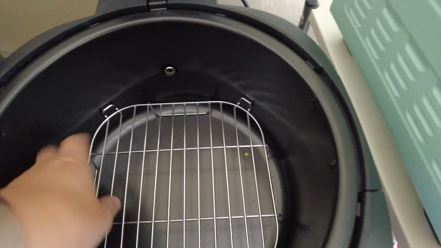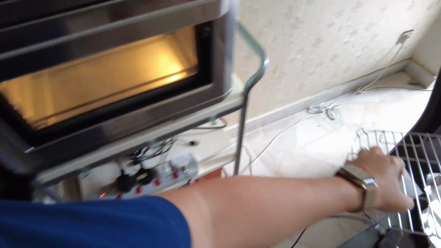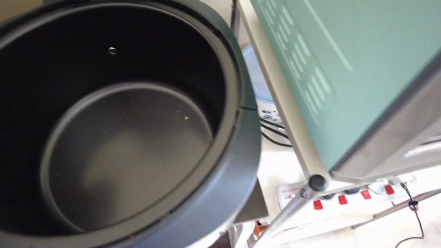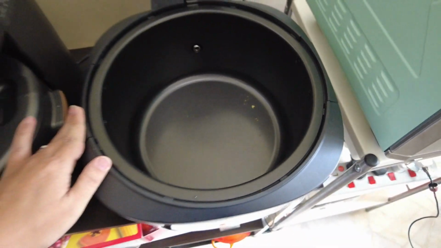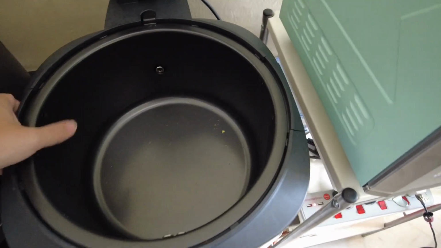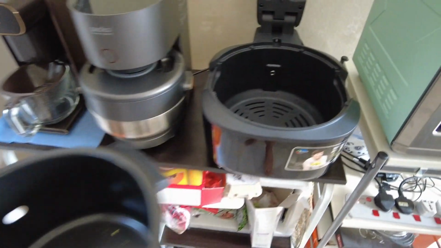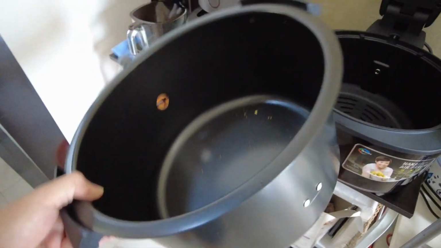This normally comes together with the air fryer. Now, how to wash this? Very easy. After you have used it, let it cool down. Just take out the whole thing and go and wash it.